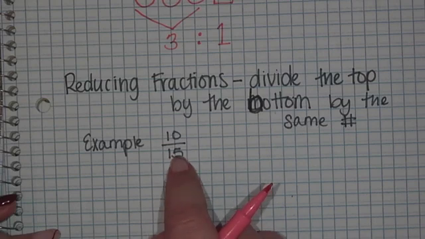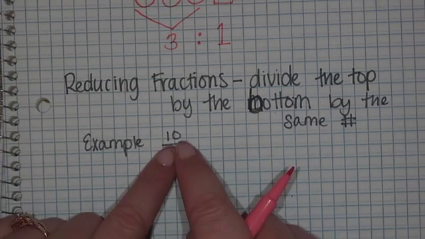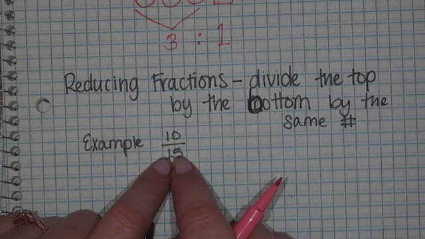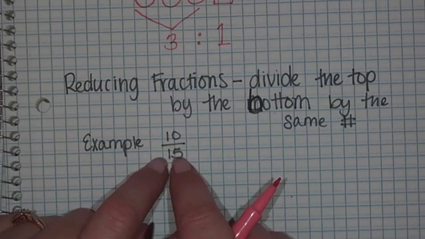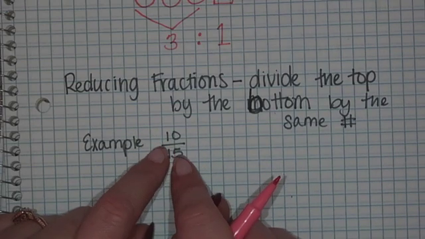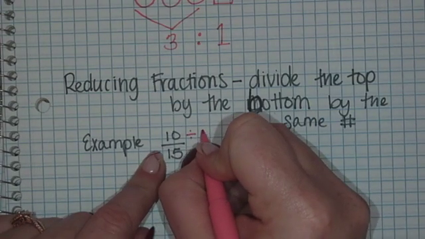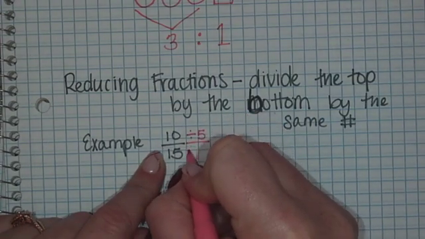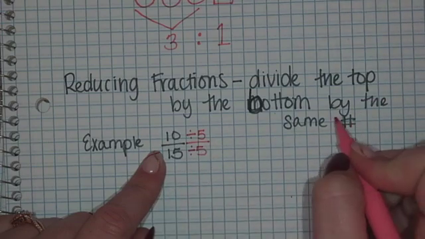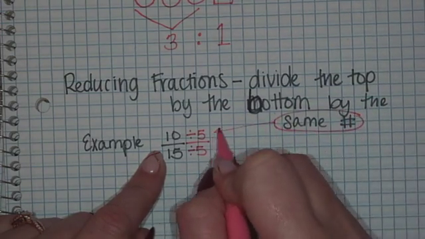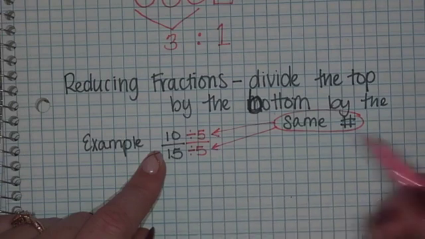So if we have 10 over 15, notice 2 goes into 10, but it won't go into 15. So you want a number that goes into both of them. Both of them can be divided by 5. So again, you do the same number to the top and the same number to the bottom.